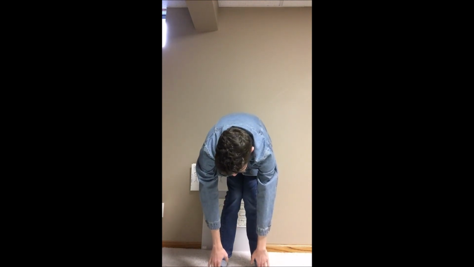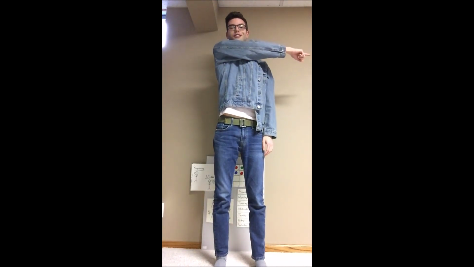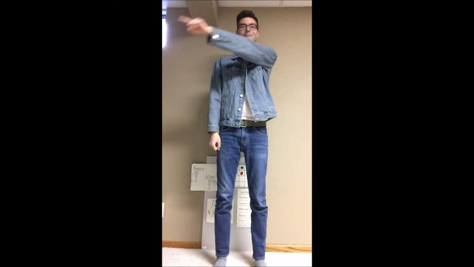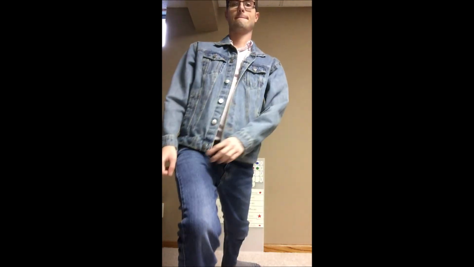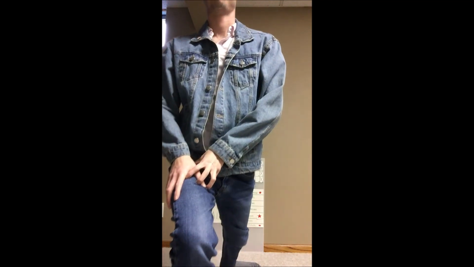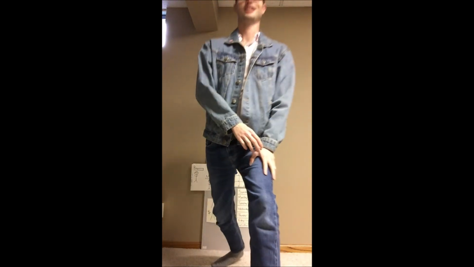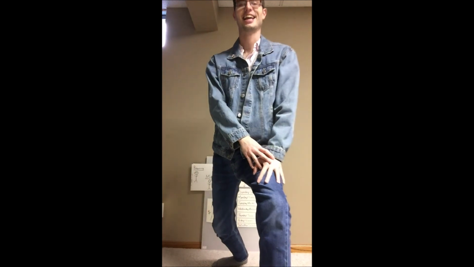Touch your toes with your left hand. Point to the right, to the right, to the right. With your right hand, point to the left, to the left, to the left. Put your left foot forward and lunge. Stretch it out, stretch it out. Put your right foot forward and lunge. Stretch it out, stretch it out. Put your left foot forward and lunge.